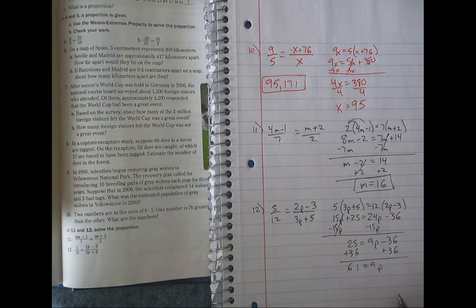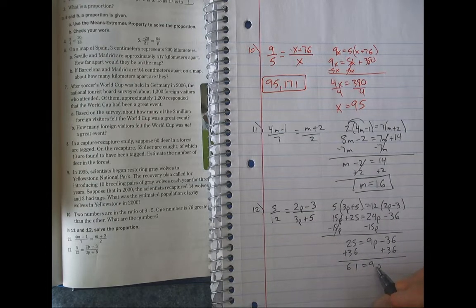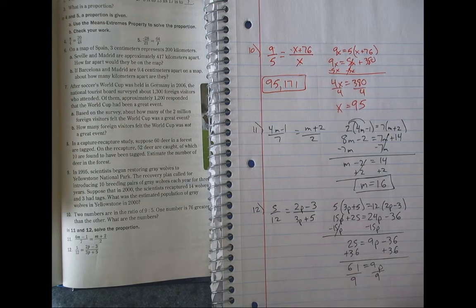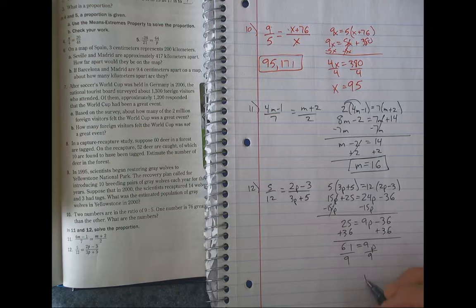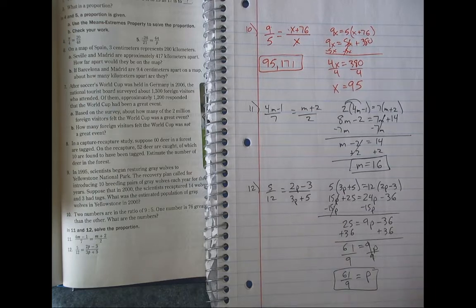Should be 61. And now we're trying to get rid of this 9, so we're going to divide by 9. And 61 divided by 9 is not going to come out to a perfect number. And so we are just going to leave this. The 9's cancel, and my final answer is just 61 over 9.